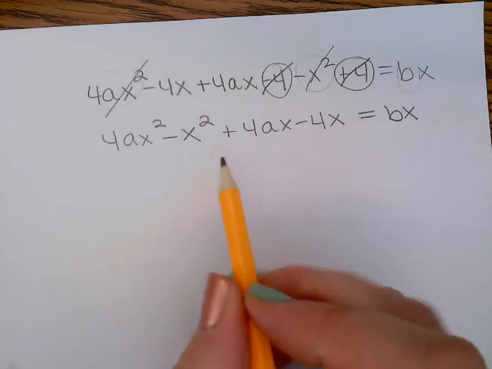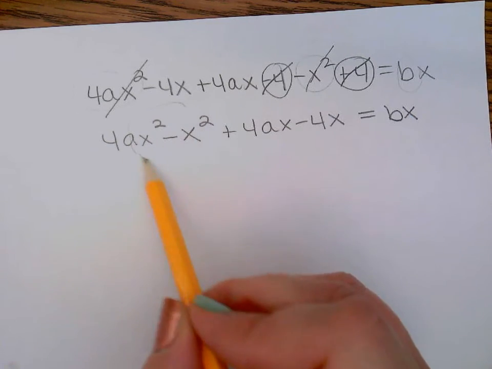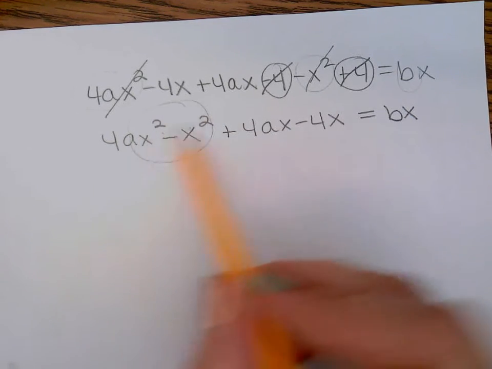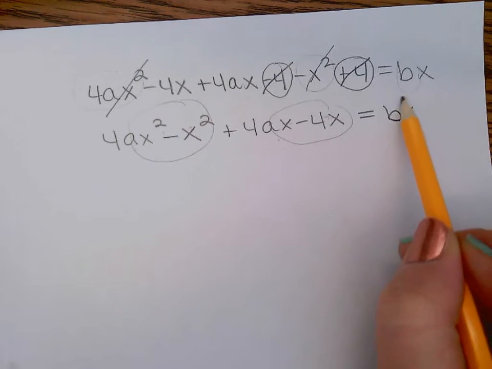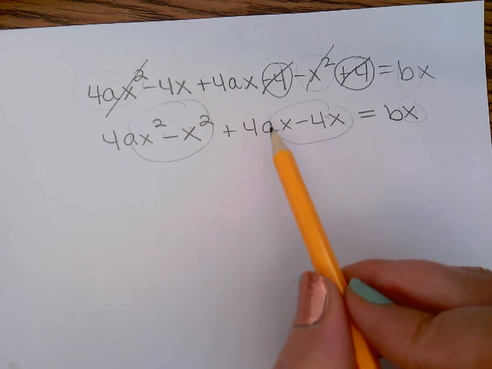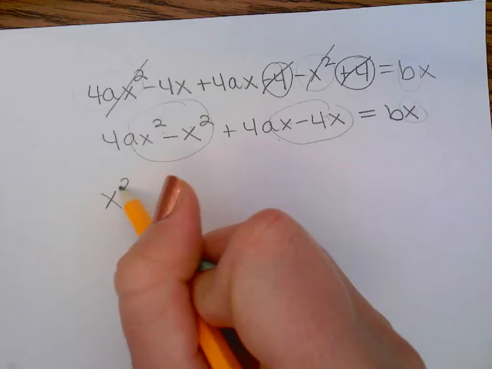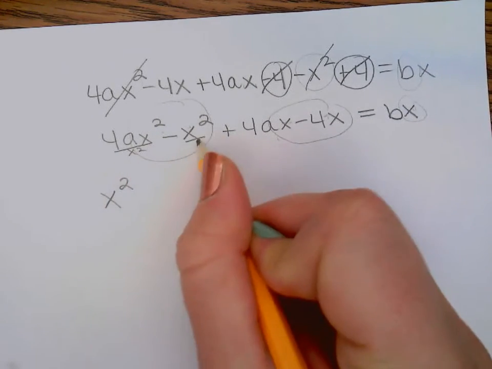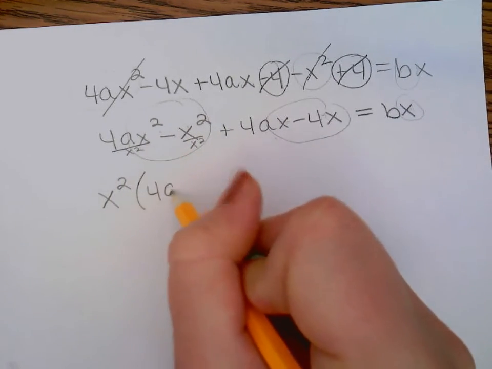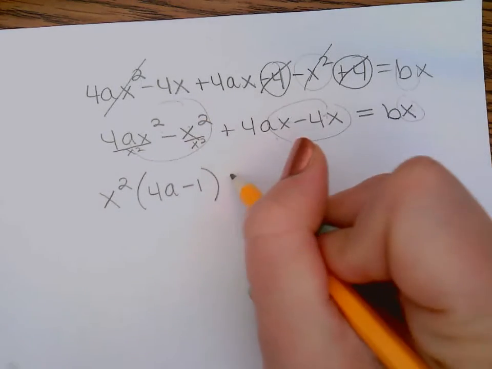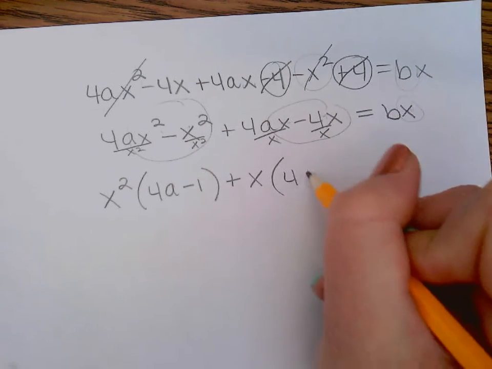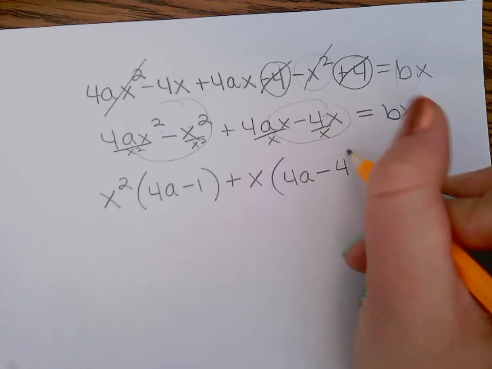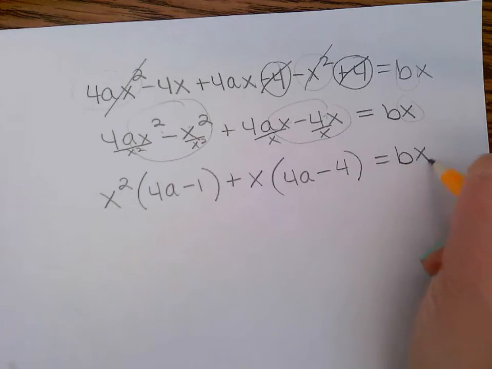So the next step is to factor out the x squared from each of these terms and to factor out the x from each of these terms, because we want to get an x by itself to compare the two sides of the equation. So x squared, if I divide both of these terms by x squared, I get 4a minus 1. And if I factor out an x from these two terms, I get 4a minus 4 equals bx.